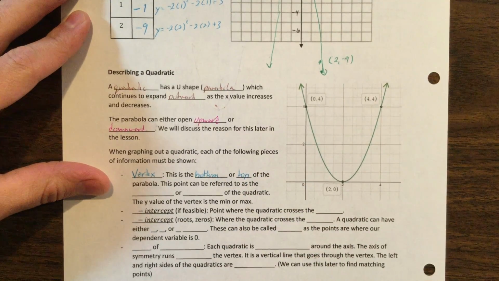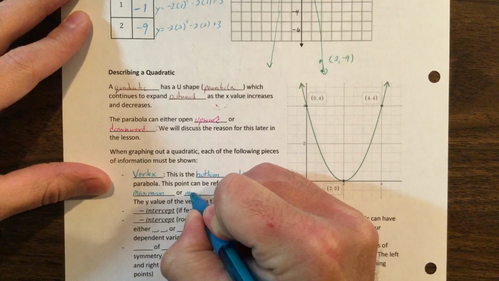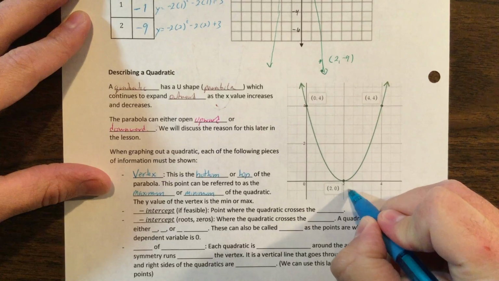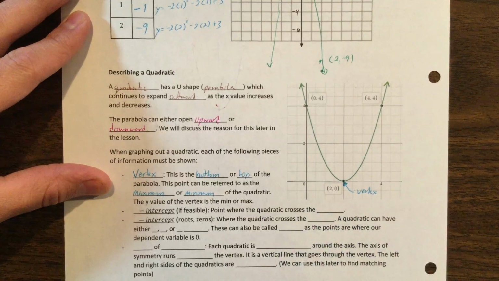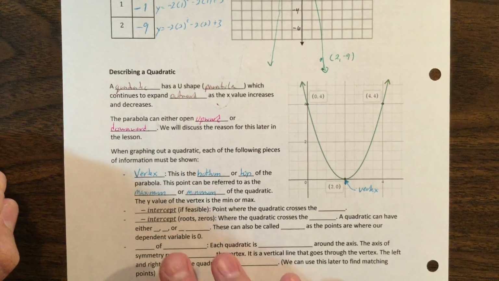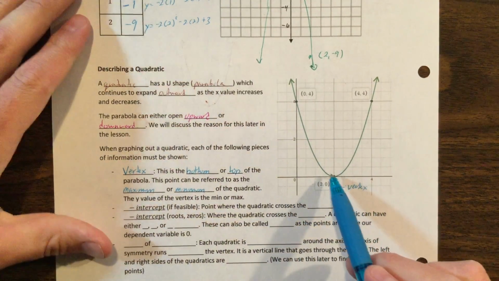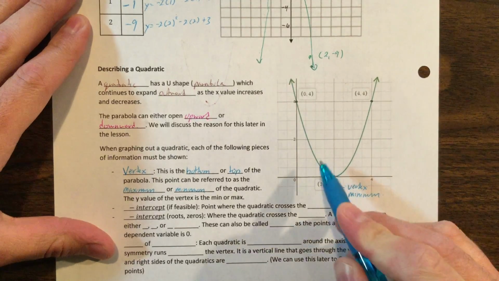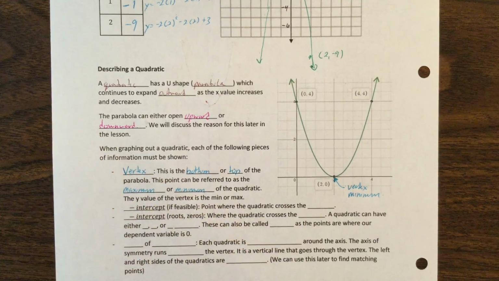This is a point which can be referred to as either a maximum or a minimum of the quadratic. And in this case, right here, that is going to be our vertex. The point (2, 0) is our vertex. I've put that in there using Desmos just by clicking on the point. That is, in fact, a minimum in this case because it's the bottom, so it's our minimum value. We'll talk a little more about minimums a little later on, but that is our vertex.